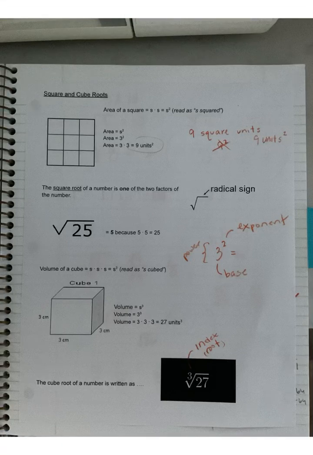Today's lesson was about squares and cubes and square roots and cube roots, and this page is actually from period 7. So if it looks a little bit different from yours, if you're in 3 or 5, it's pretty much the same material. So we talked about the area of a square, and we have 3 as the side length of this square right here.